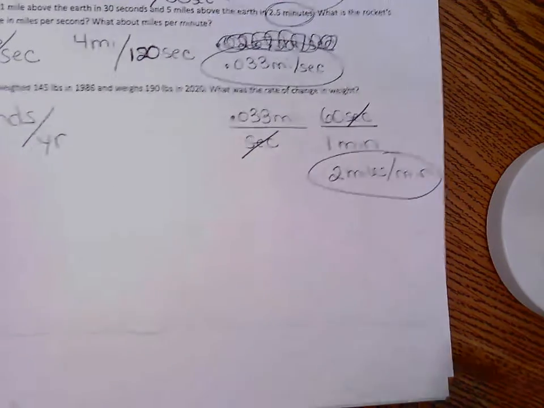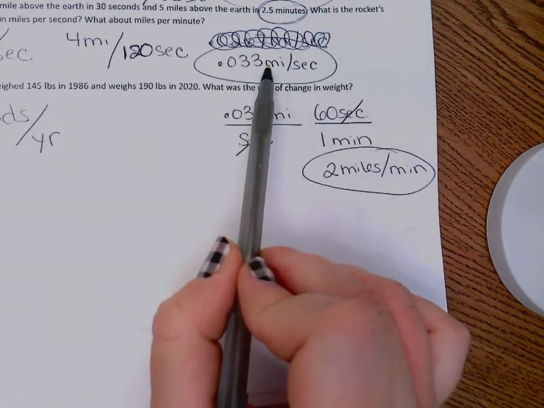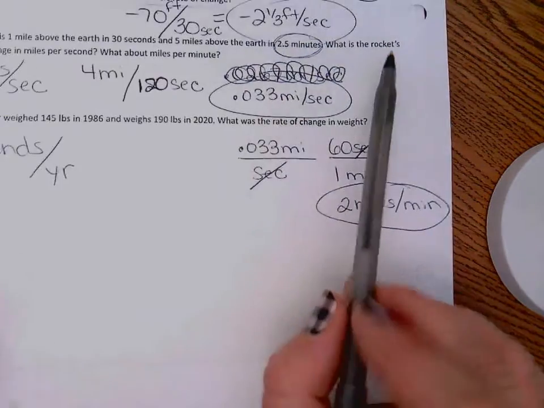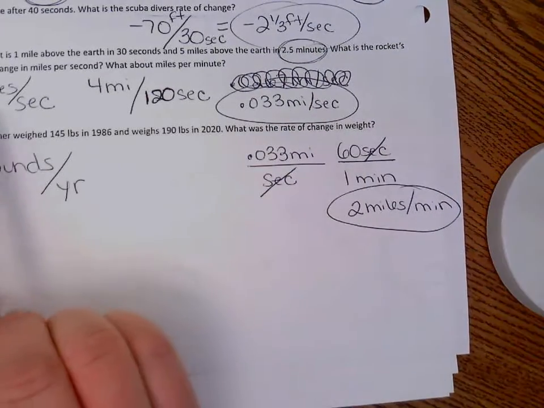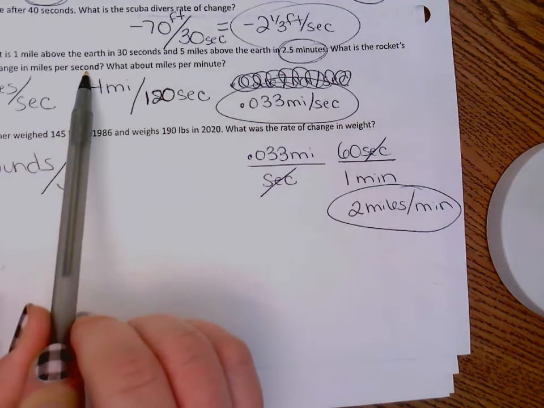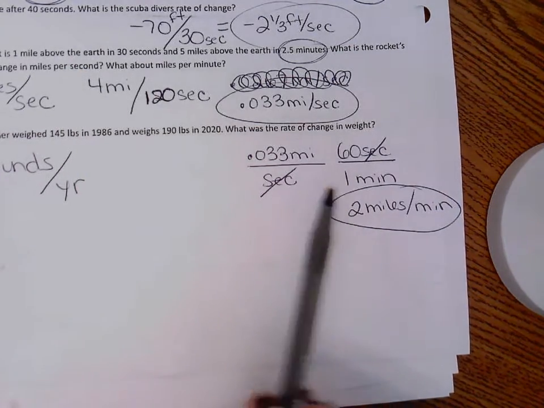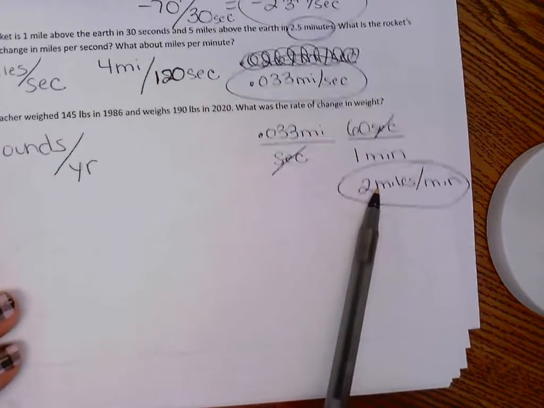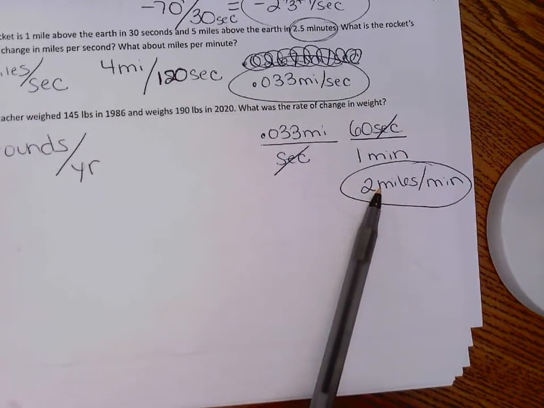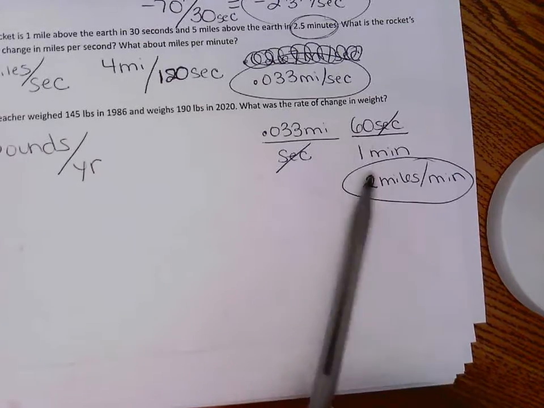Because you just skipped finding this one altogether, right? Yeah, I mean, the question says, what is the rocket's rate of change in miles per second and also miles per minute? So they wanted you to calculate both of them, but you're right. If you get to this one in an easier way, that's fine. You're understanding rate of change, so that's fine.